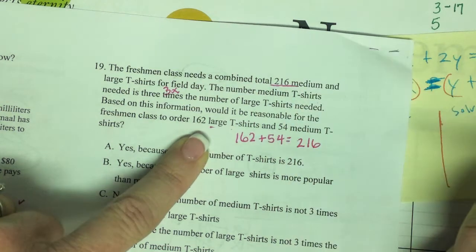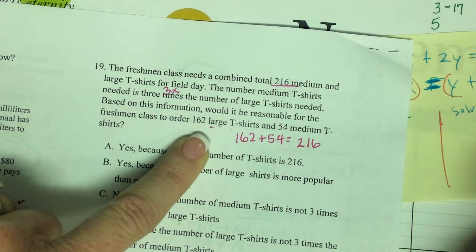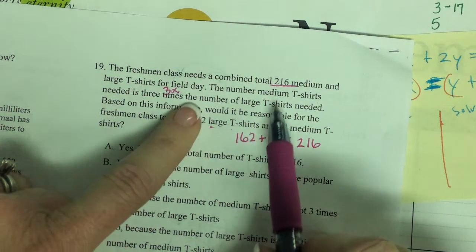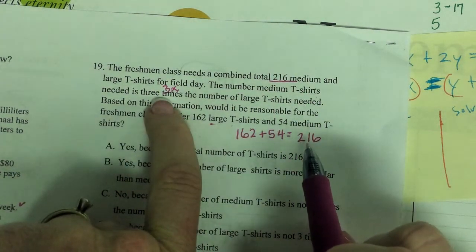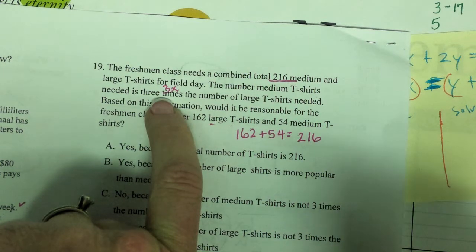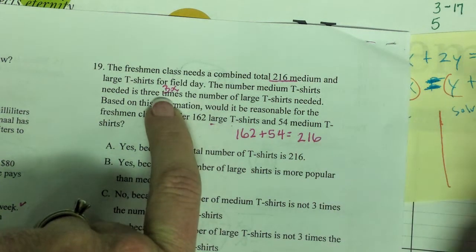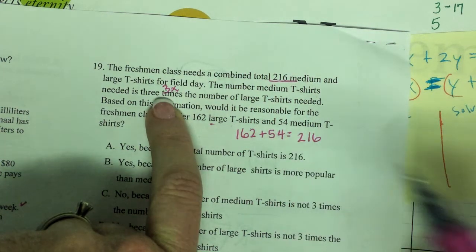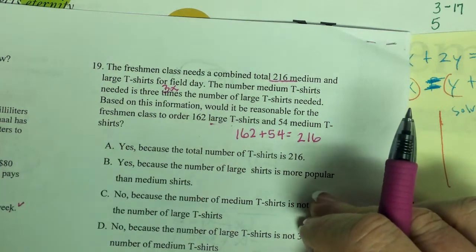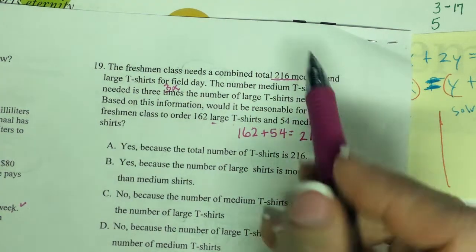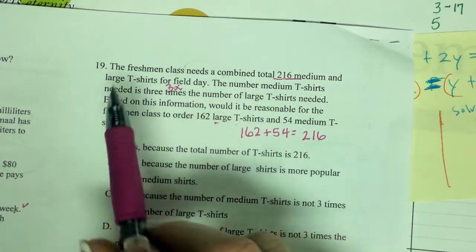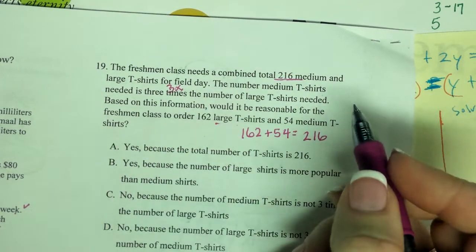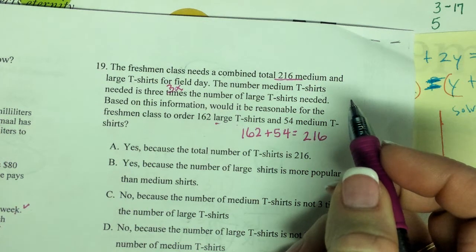I agree with you. Okay, so we know that part checks out. But now I need to know if the medium t-shirts needed is 3 times the number of large t-shirts, right? So I would be saying 3 times 162 or 3 times 54? Well, look, it says, would it be reasonable, because the medium t-shirts needed is 3 times. So which one is going to be a larger value?